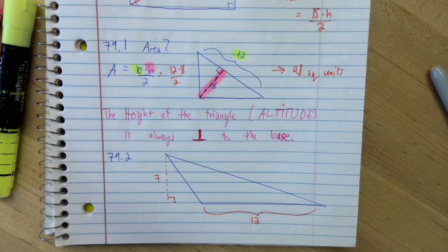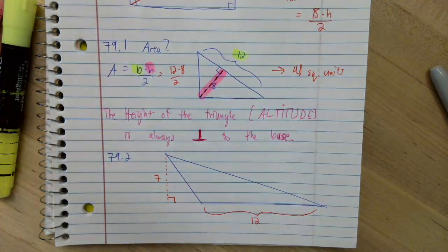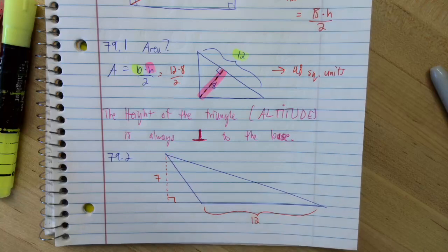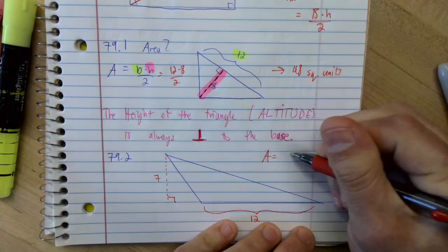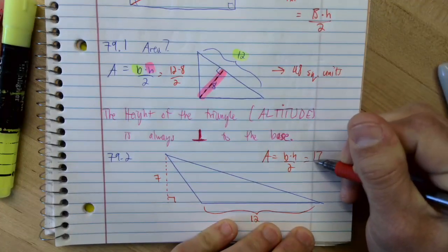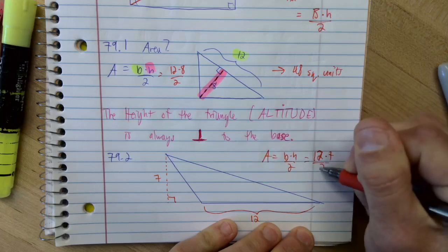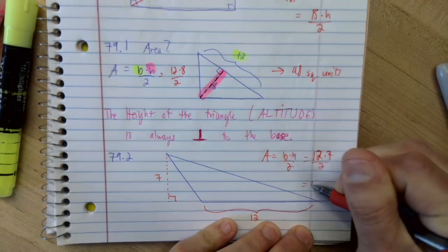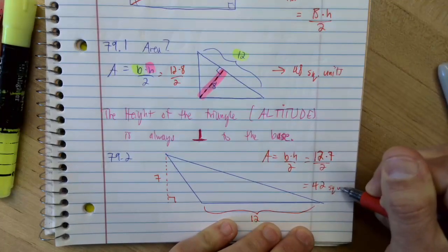So now that we have that established, the 7 is outside of the triangle, but it is measuring something about the triangle. It's measuring the height perpendicular to the base. That's the value we have to have. So our area will be base times height over 2, 12 times 7 over 2, or 42 square units.